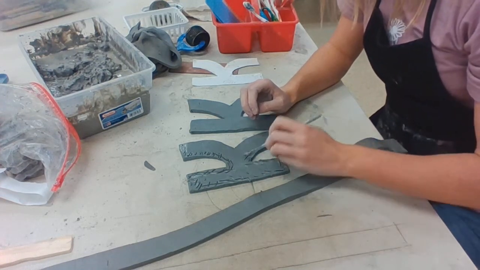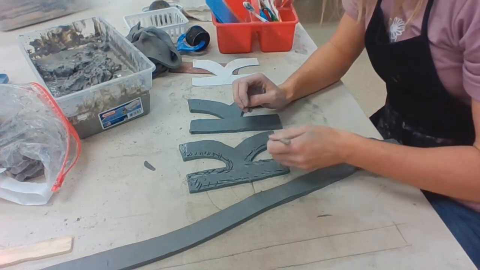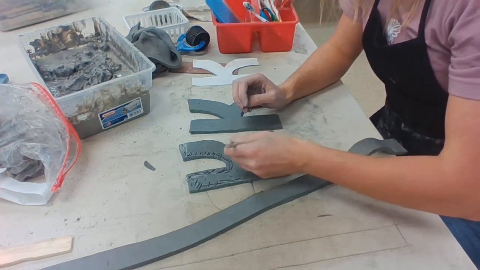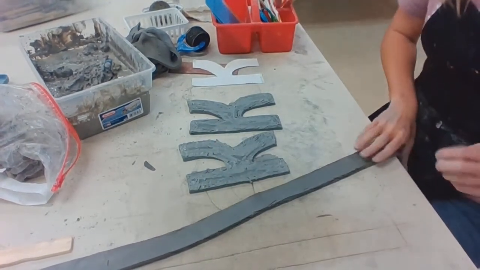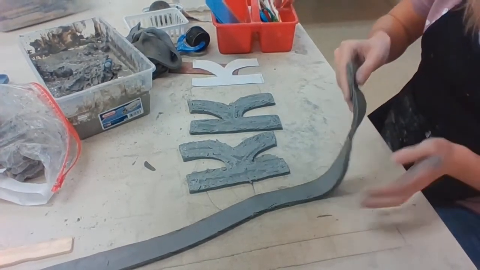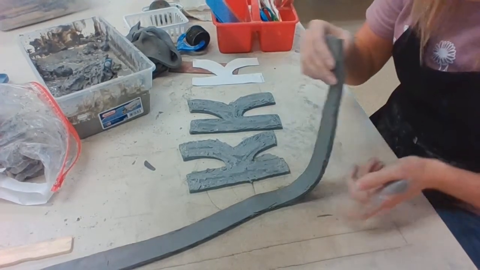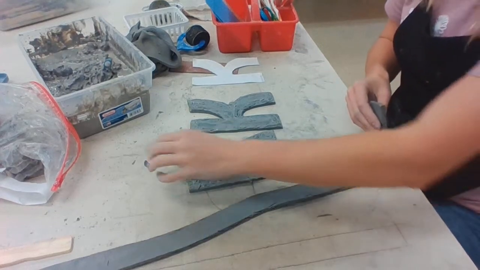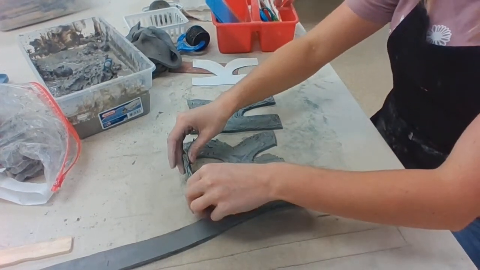So for the sake of movie magic making, I am going to go ahead and get both of my K's scored and slipped and ready to go. All right, hello again. I have also gone ahead and scored the edges of this really, really long slab, and then I've gotten this part all slipped up, because this is going to be sitting right on top.